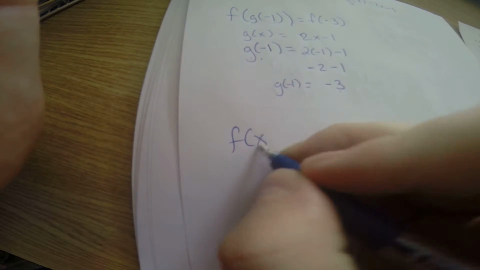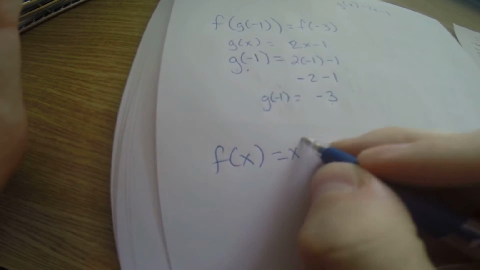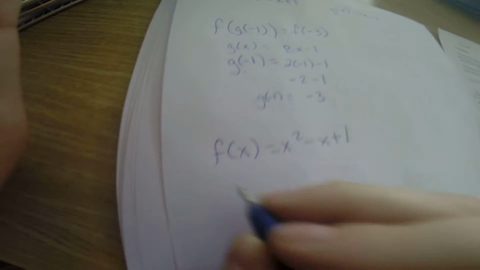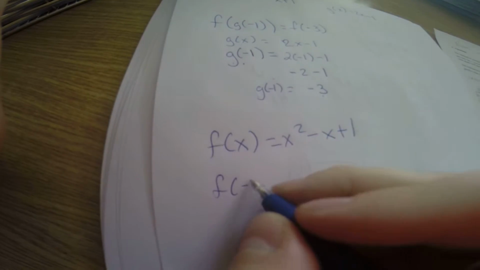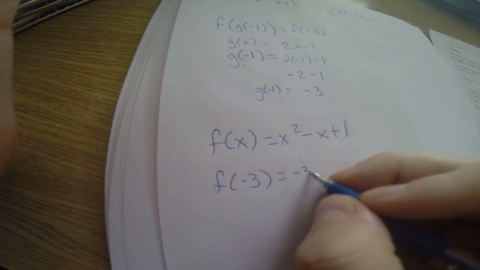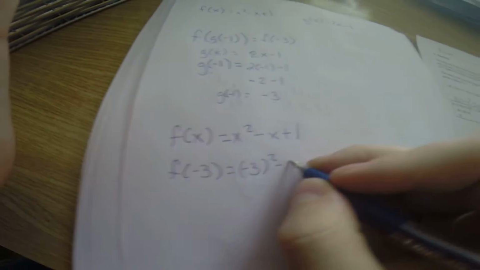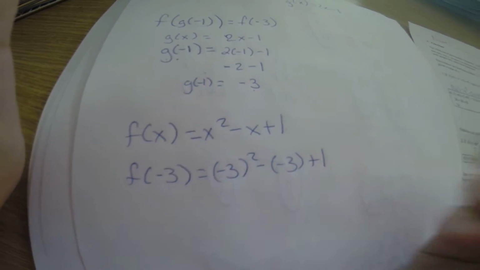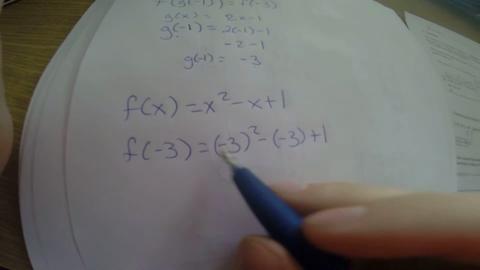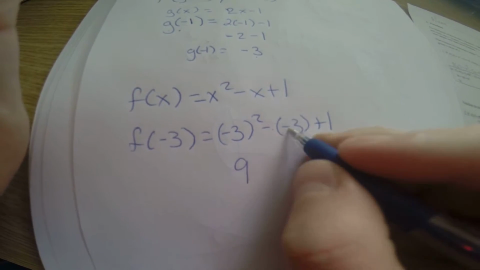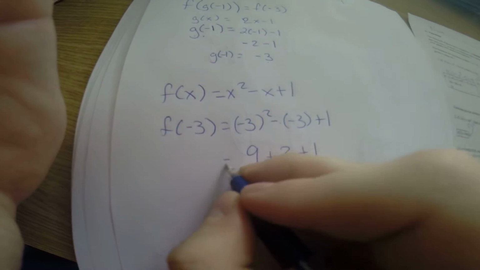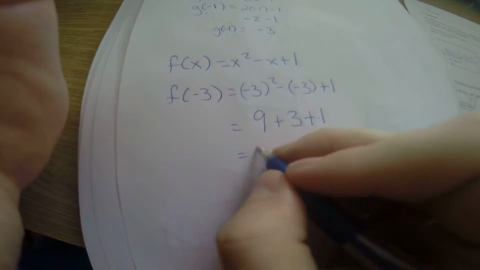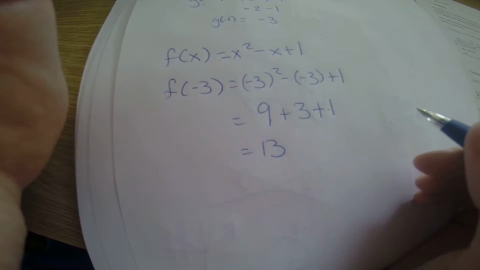So again, rewrite the original function, x squared minus x plus 1, and then I'm going to write what x is. So x is negative 3: negative 3 squared minus negative 3 plus 1. And then I solve. Negative 3 squared is 9. Minus a negative becomes a positive, so another positive 3, plus 1. So 9 plus 1 is 10, plus 3 is 13. So this equals 13.